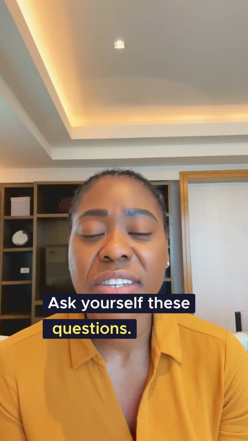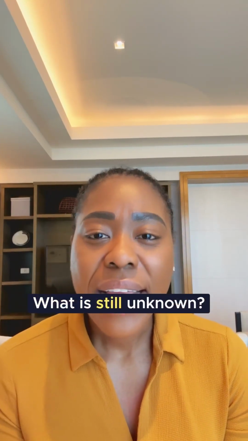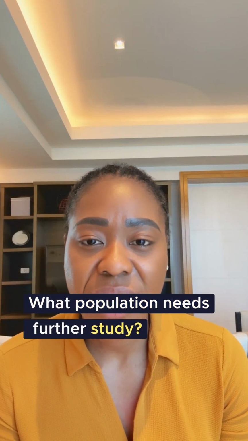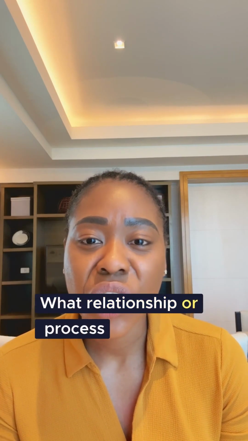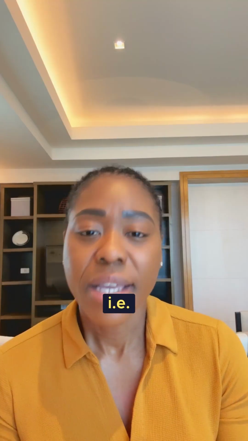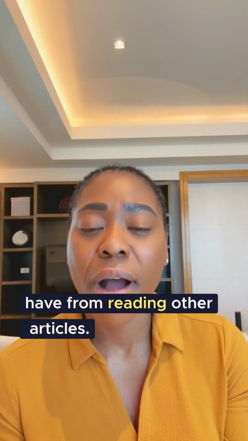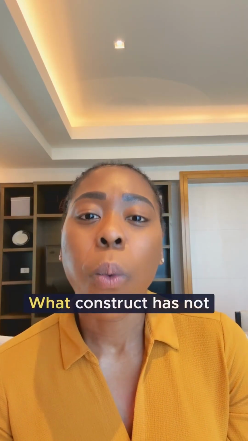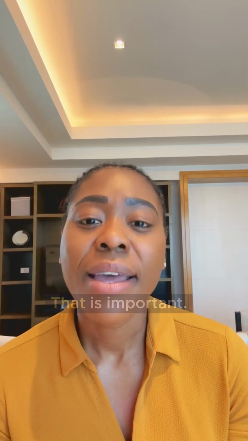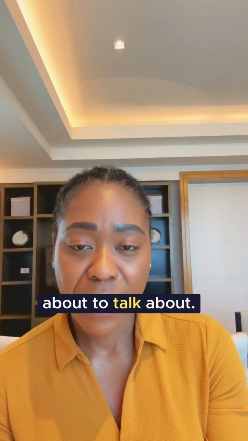Second, identify the gap in the literature. Ask yourself these questions. So grab your notebook and start taking notes. What is still unknown? What population needs further study? What relationship or process requires additional investigation, i.e., additional leads that you may have from reading other articles? What construct has not been adequately explored? That is important. This will help feed your gap, which is what I'm about to talk about.